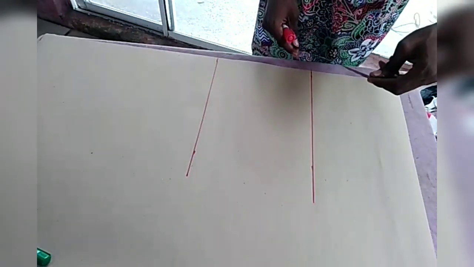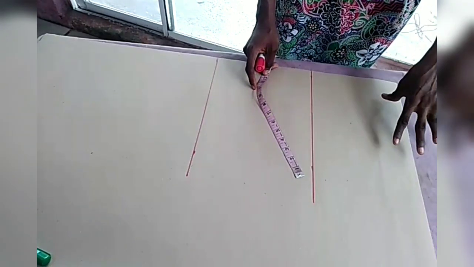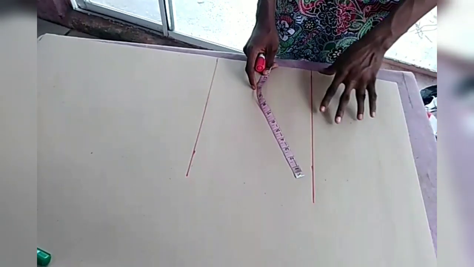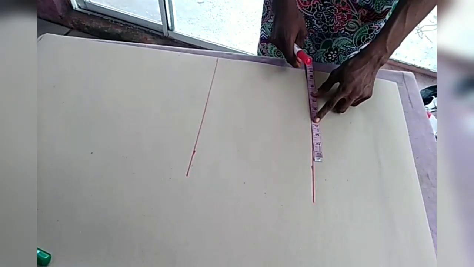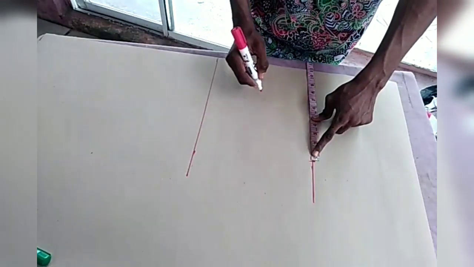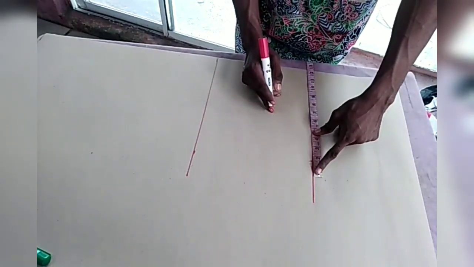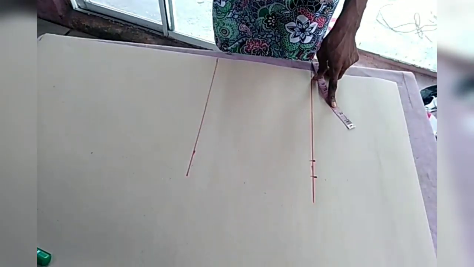So what you are going to do now, my lap measurement is 22 divided by 2 gives me 11. So from this point now upward, divided by 4. So I have my 11 here, plus 1.5 for your crotch extension.